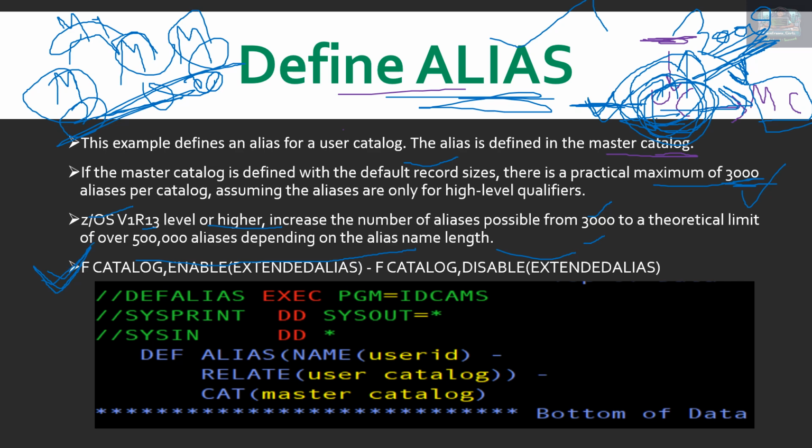If you don't want, you can disable it also. So this is the basic job of how an alias is defined. You will be giving DEFINE ALIAS, right? Alias is an important word. You will be giving DEFINE.